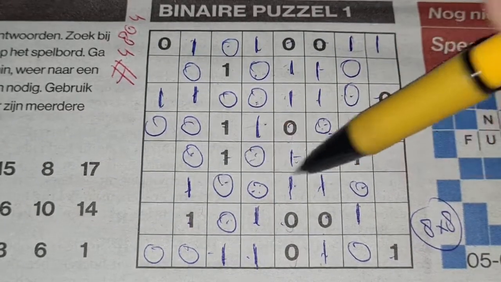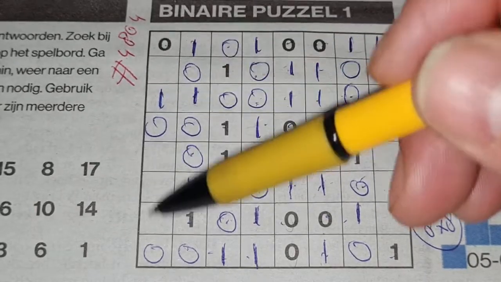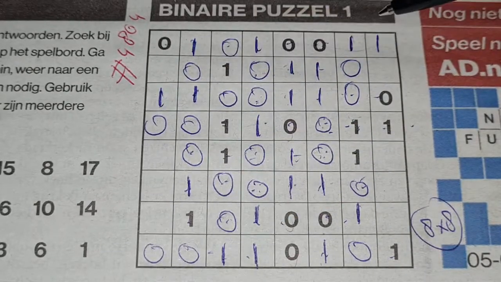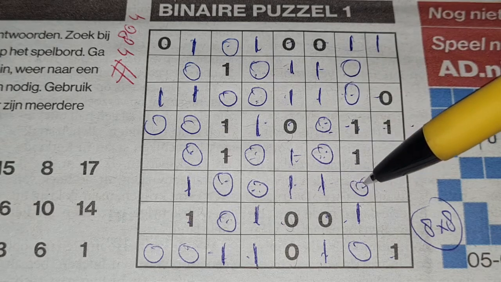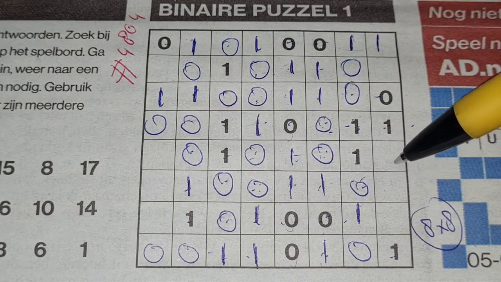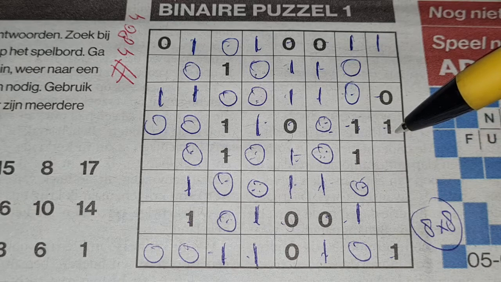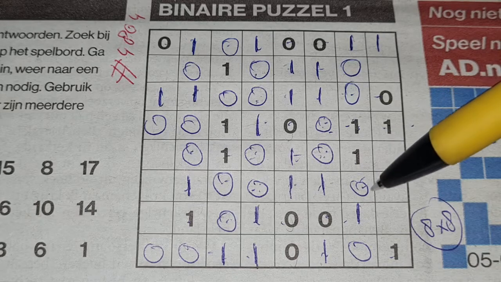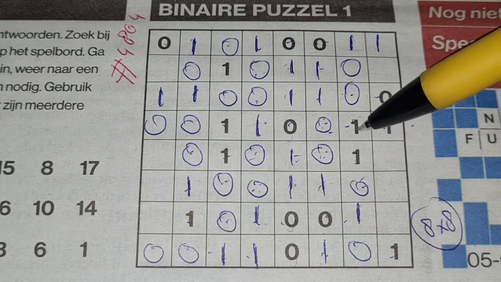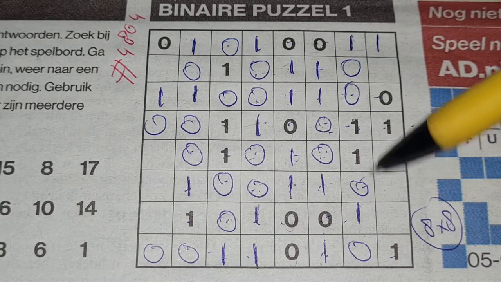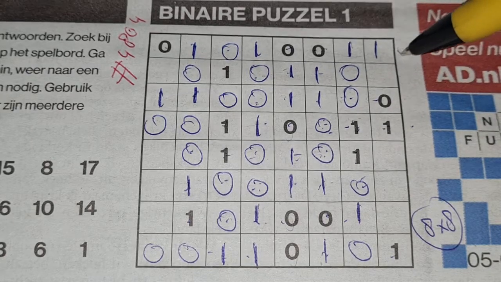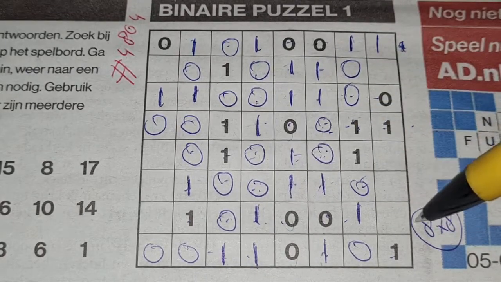1, 2, 3, 1, 2, 3, 1, 2, 3. Need to compare. Yeah. Double one. I think. Need to compare the, well, this row and that row.